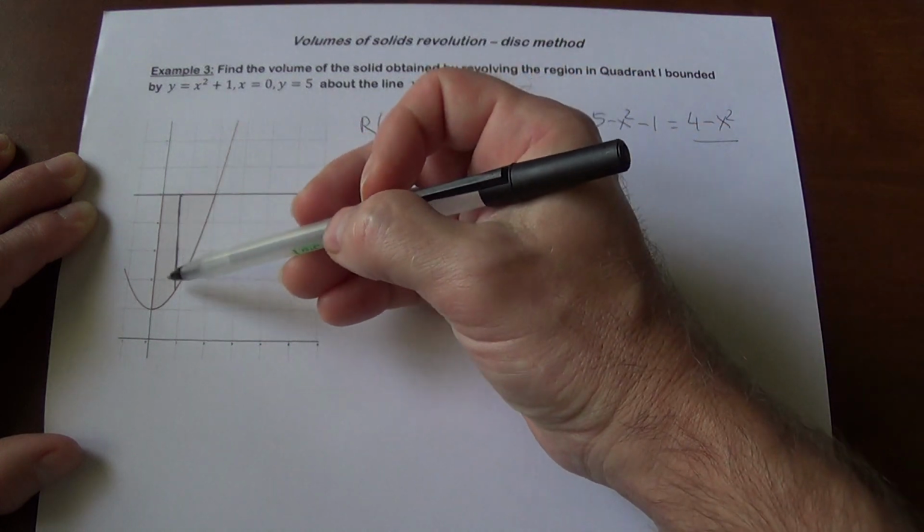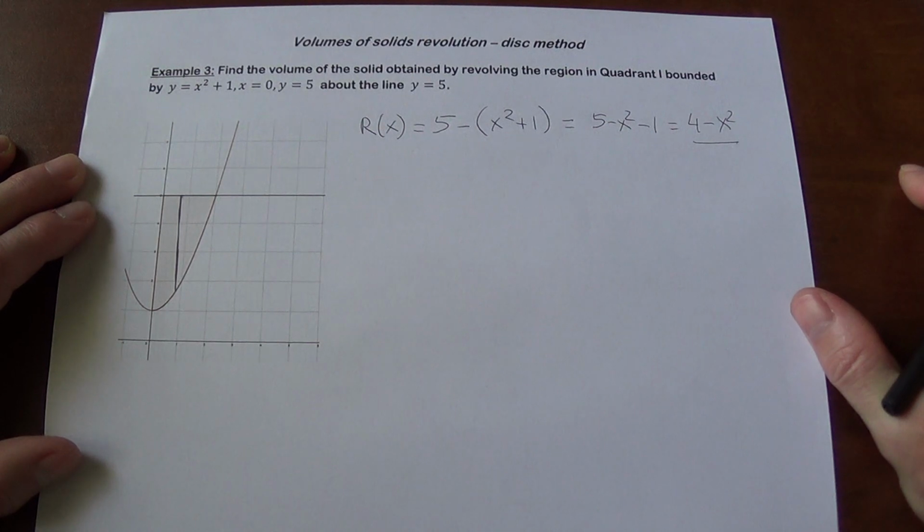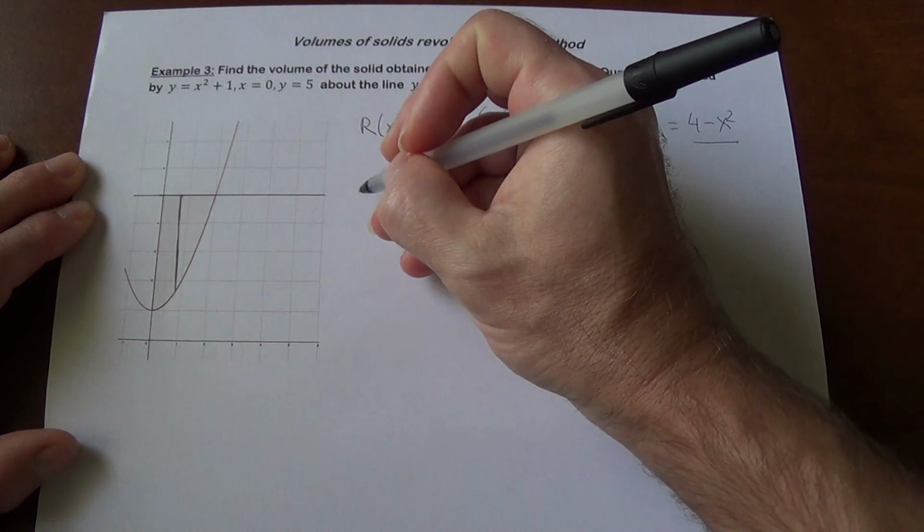Could you have gone the other way and done the curve minus the line? Technically, for the radius, it's not going to be right because the radius will come out to be negative, but because you're going to end up squaring that anyway, once you put it into the volume formula, it is really not going to make much difference.